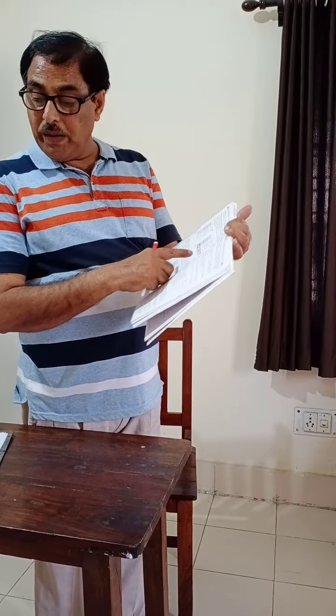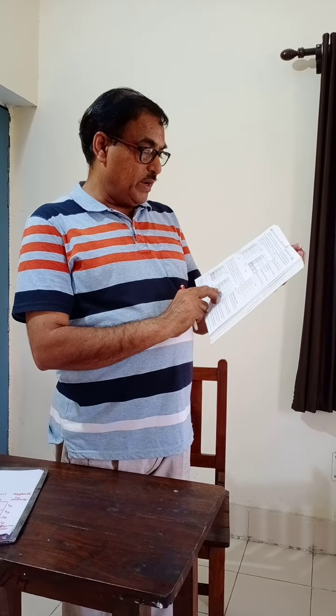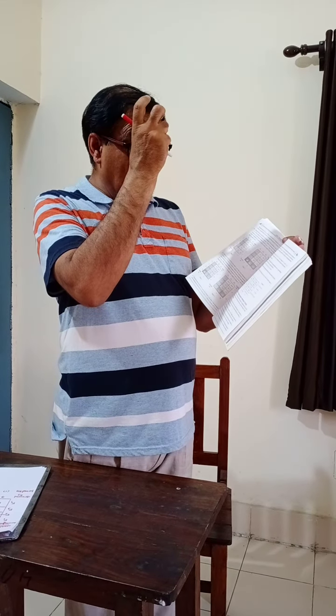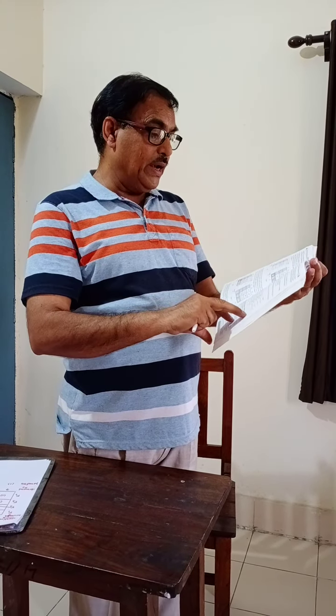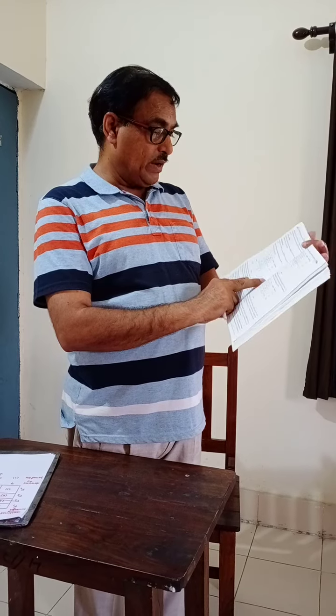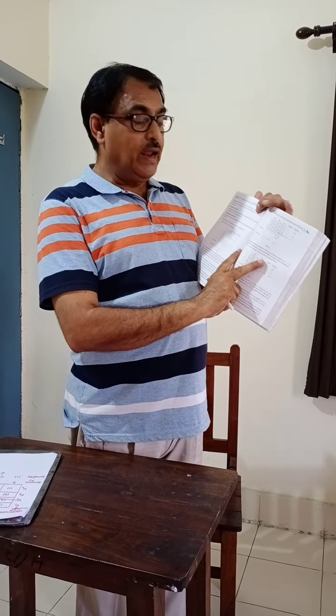And repeat the process first, second and third continuously till all the columns or all the rows are adjusted, or supply and demand of the transportation problem is adjusted.